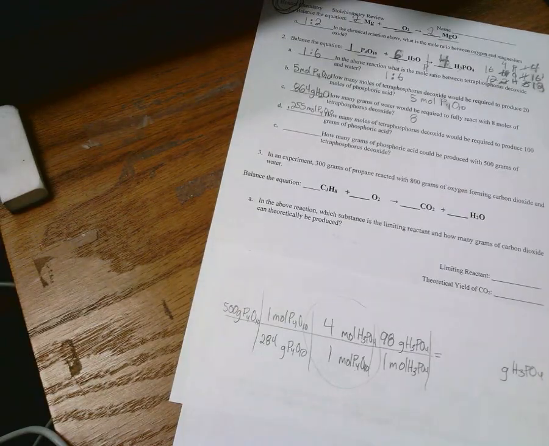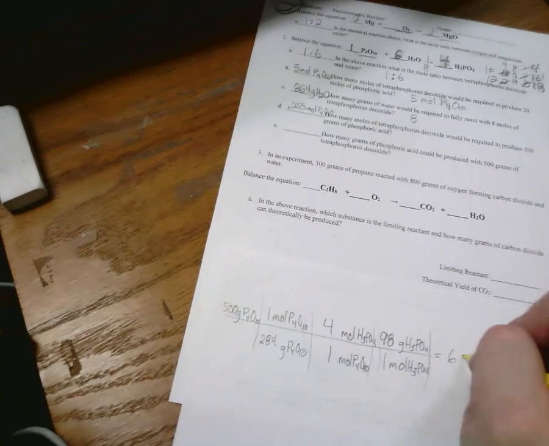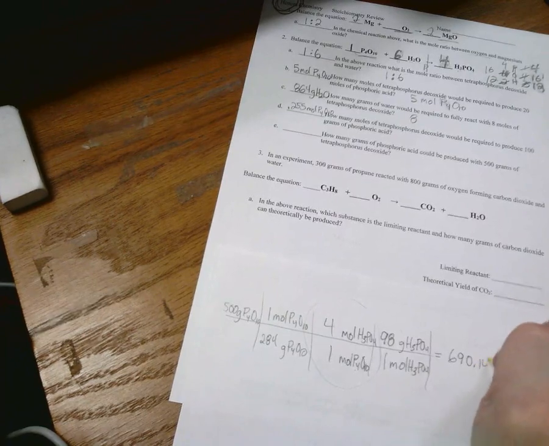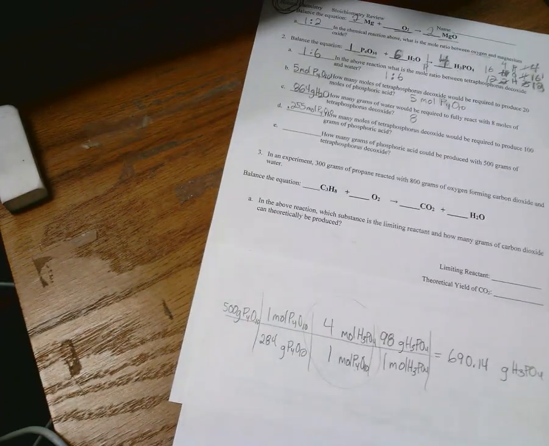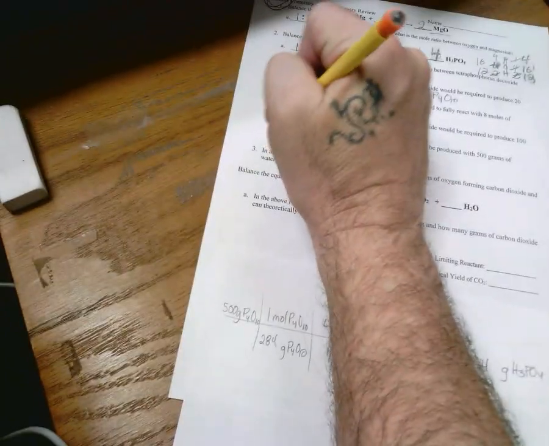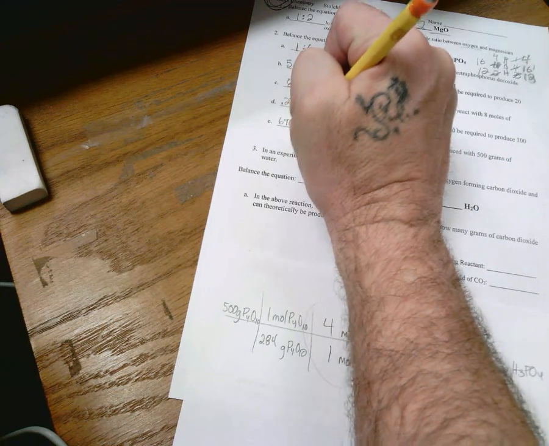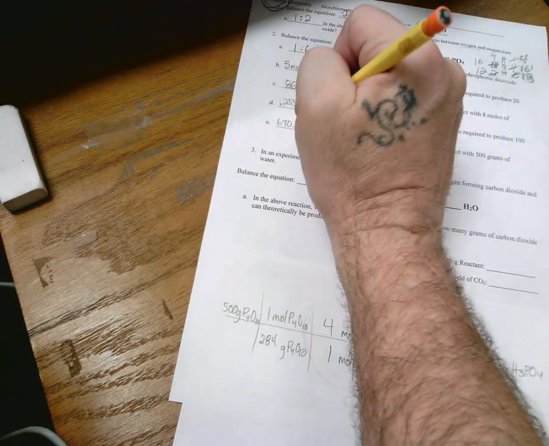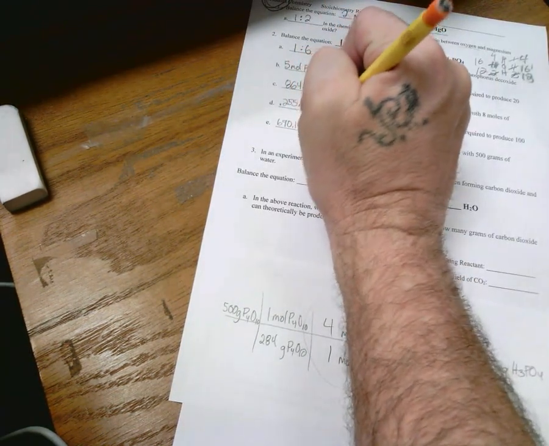Okay, math. 500 times 1 times 4 times 98 divided by 284, enter, divided by 1 equals 690.14 grams of H3PO4. I hope that's right. 690.14 grams H3PO4.